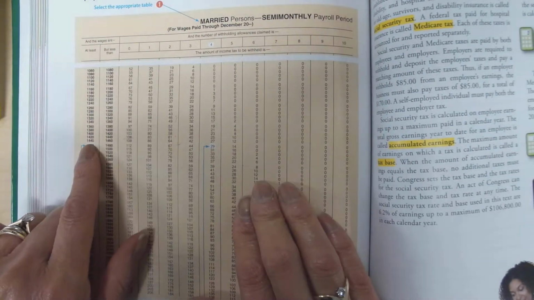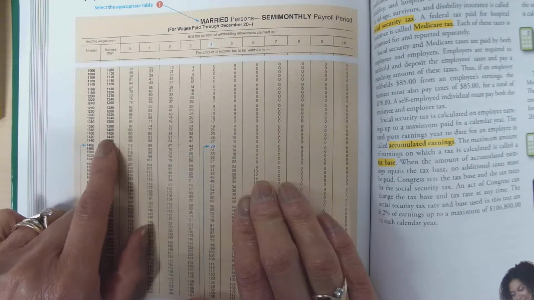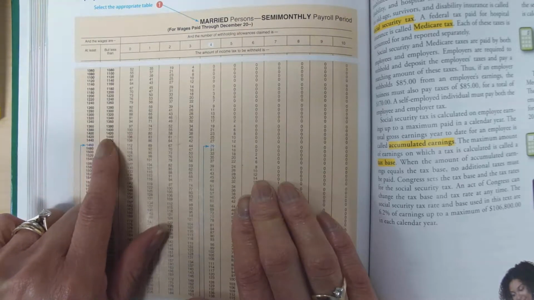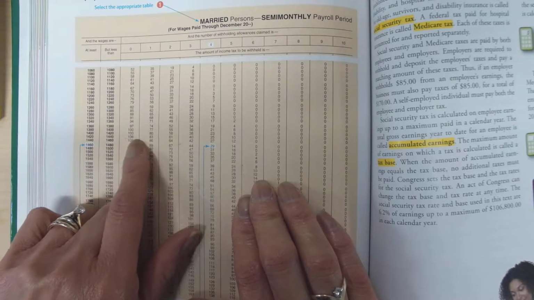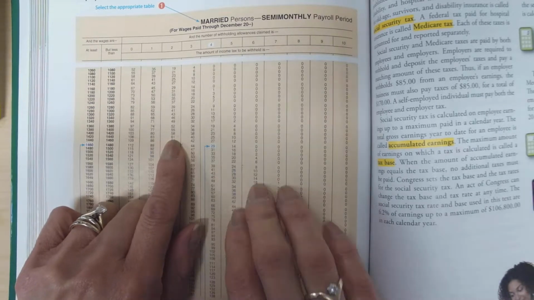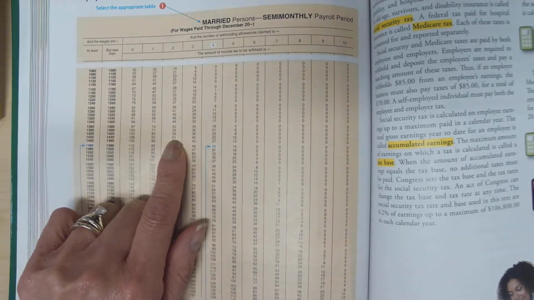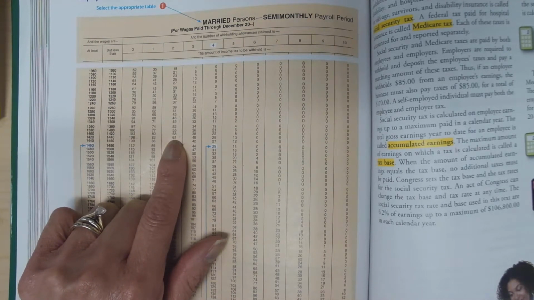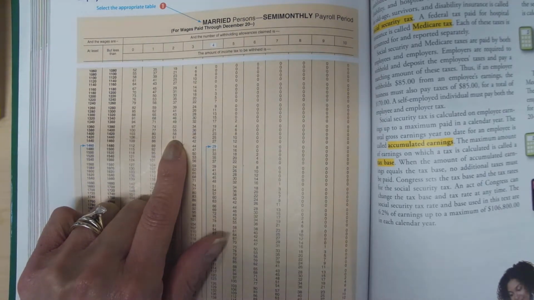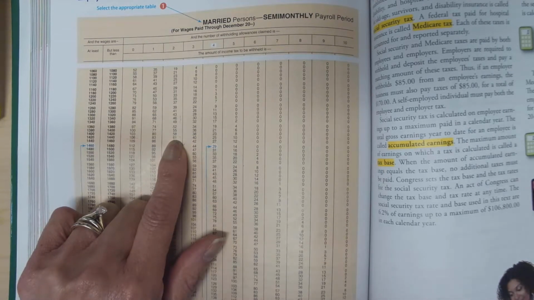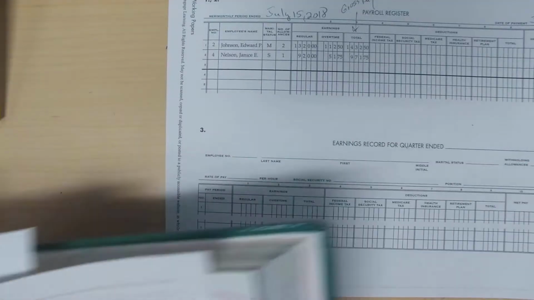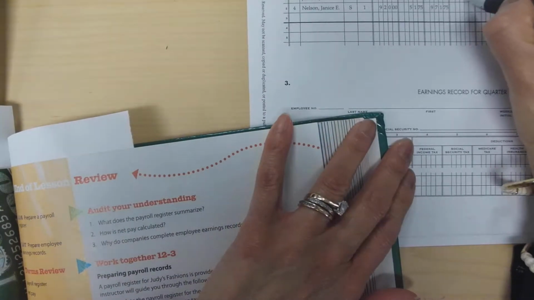So $1,432 falls between $1,420 and $1,440. He had 2 allowances, so when I look across at the tax tables underneath the 2 column, it says that we need to take out $61 for federal income taxes. So let's go ahead and write $61 right here.